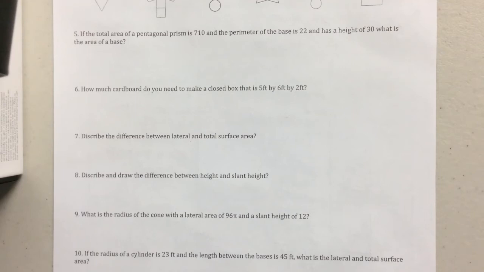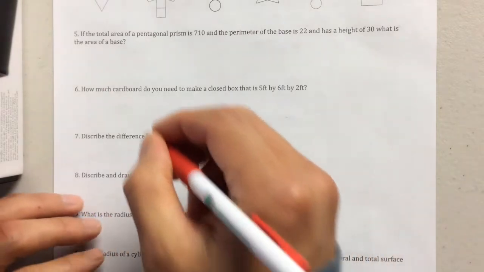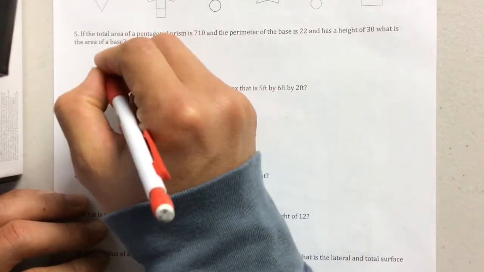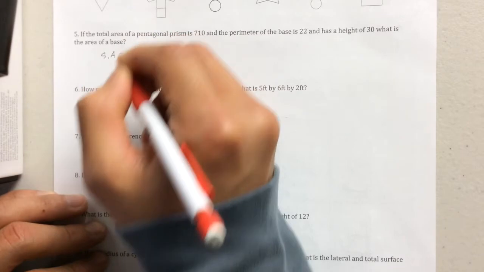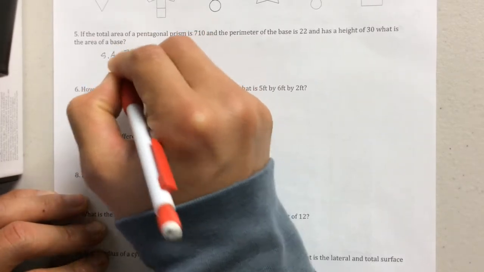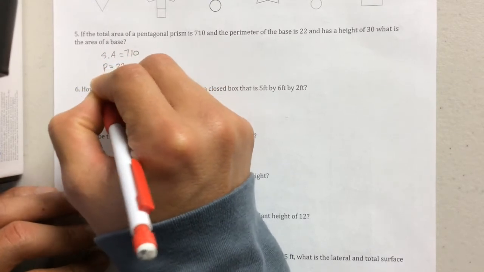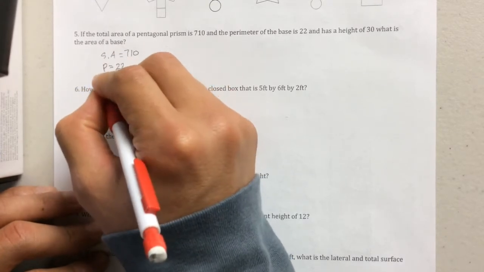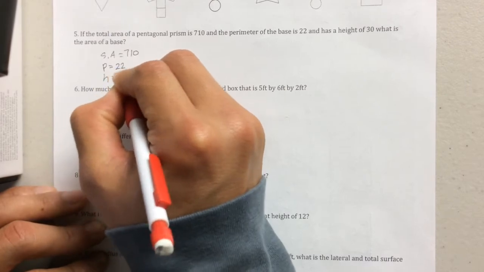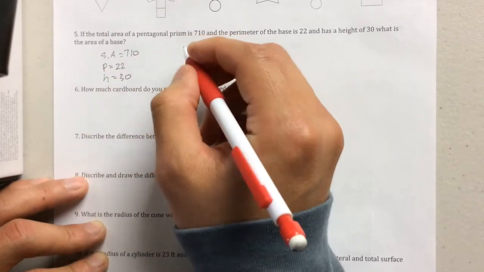Number 5 says if the total area of a pentagonal prism is 710 and the perimeter of the base is 22 and has a height of 30, what is the area of the base? Well, let's write down our given information. It says that the total surface area is 710, the perimeter is 22, and the distance between the bases, the height, is 30. What is the area of the base?